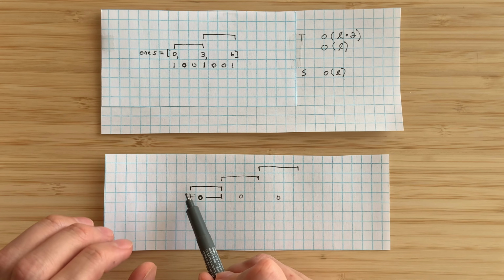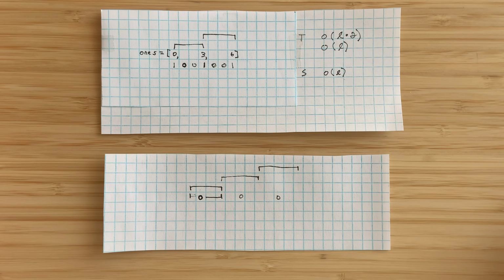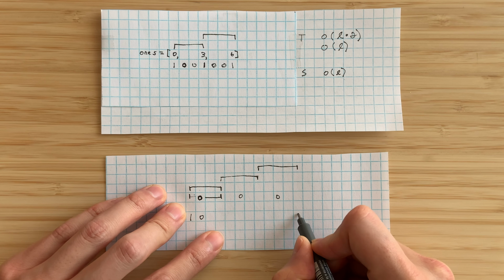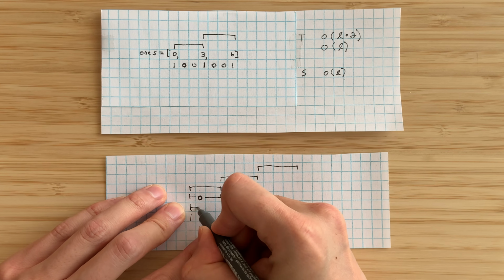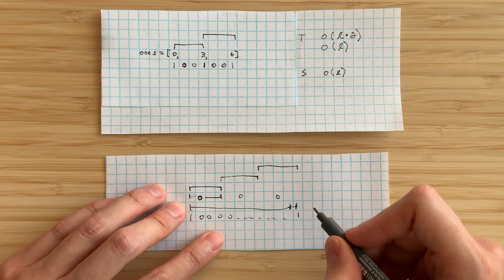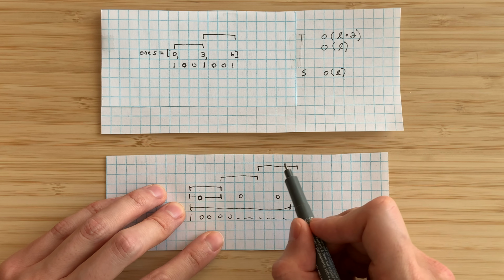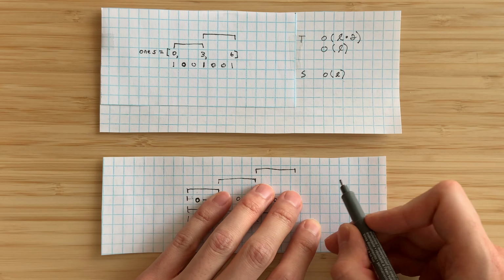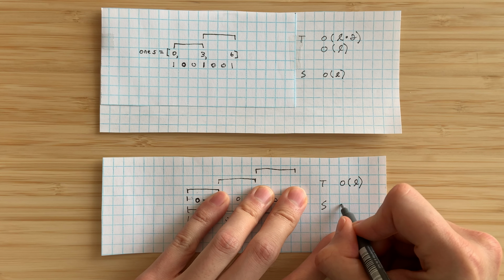And so we can do this in O of length time, because we're only going to examine each index one time when we're creating these intervals. So for example, if you had something like 1, 0, 0, 0, 0 all the way, then we would only create one single interval. We're not going to go back and revisit indices when we create these intervals. So this can be done in O of length time. And so based on this analysis, I'm confident that we can get time O of L and space O of 1.